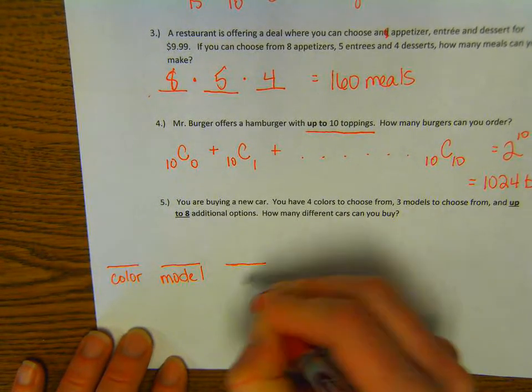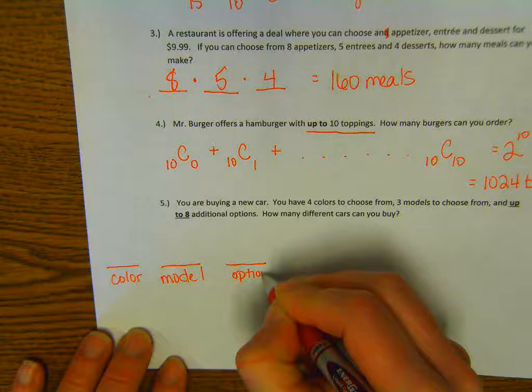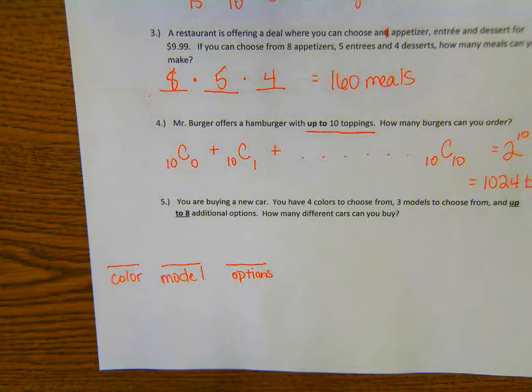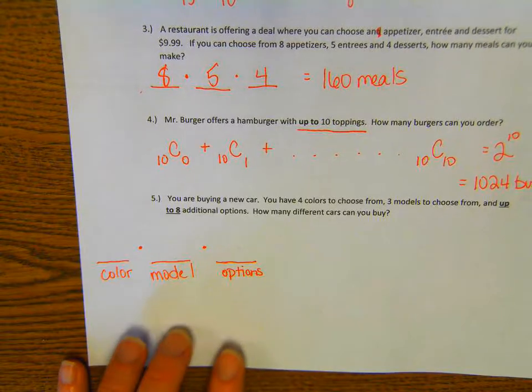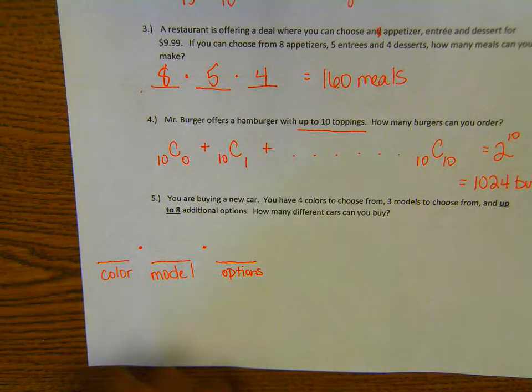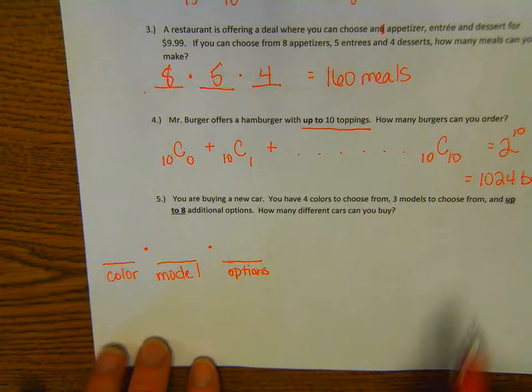Those are my 3 categories. So kind of on the outside looking, it looks like it's a multiplication counting principle, and it is. But the last part has a little bit of a twist to it because it says up to 8 options.